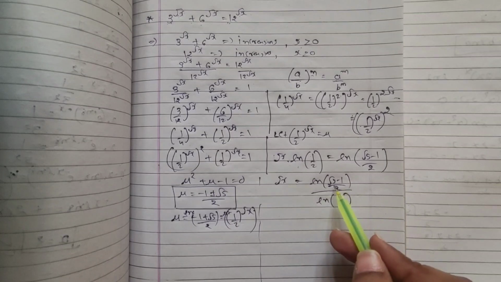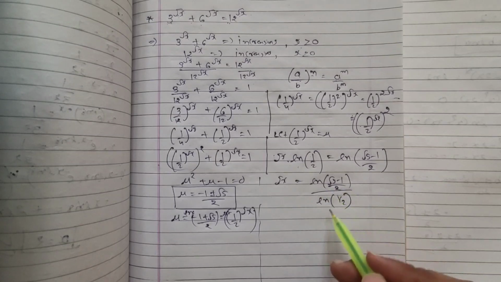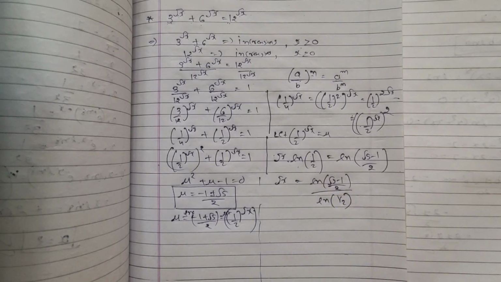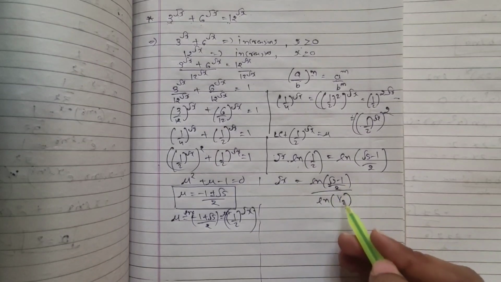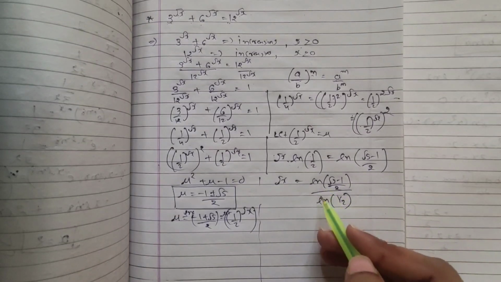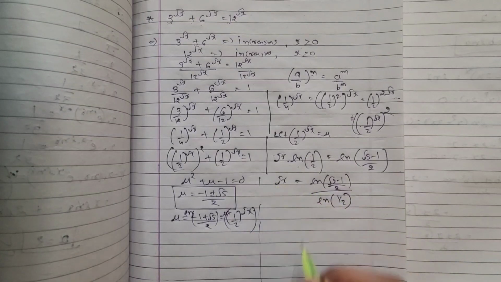In the same way here, if you pay attention, root 5 minus 1 divided by 2 is also less than 1, so I will get a negative value here too. Both are negative, so the negatives cancel out and I will get a positive value. But this is the value of root x, and I want to find out the value of x.